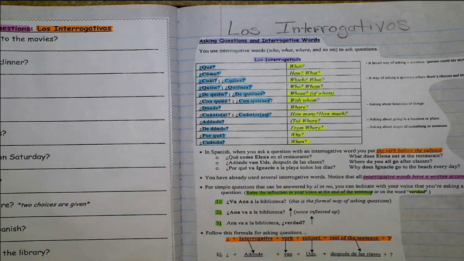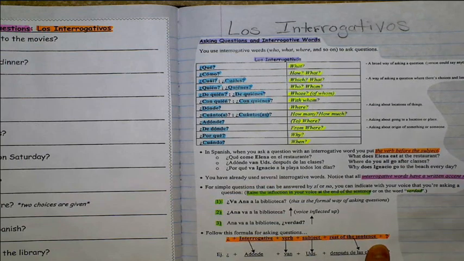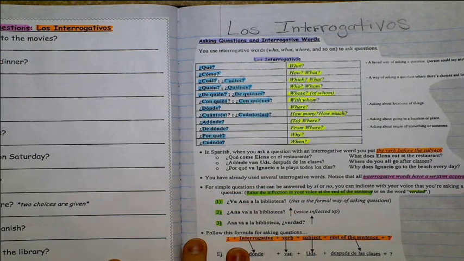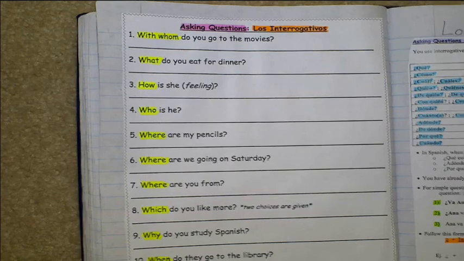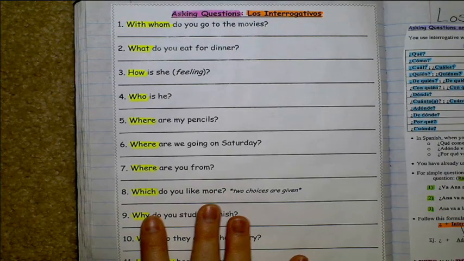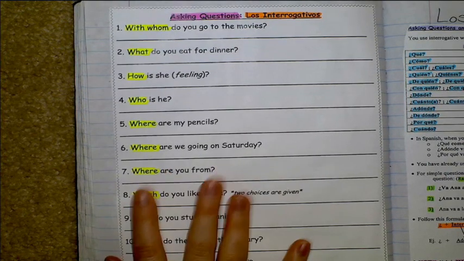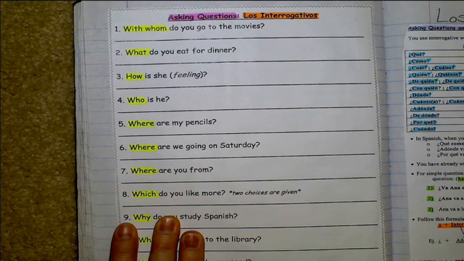Then the second part of the lesson is going to focus on the word order of how you form interrogatives. For the second part of that lesson, the practice part is going to be this page right here. So for the second part of the lesson, please make sure you have your interactive notebook so that you can use this and fill it out during the lesson.